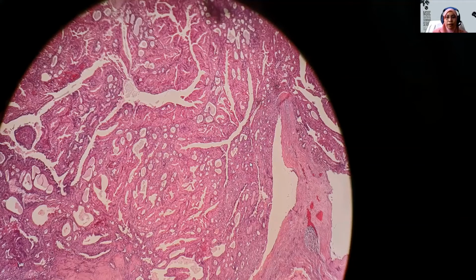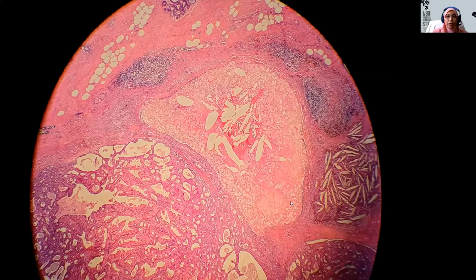At the edge of the lesion, there are aggregates of histiocytes, hemosiderin-laden foamy histiocytes, cholesterol clefts, and this is the lesion with apocrine changes.